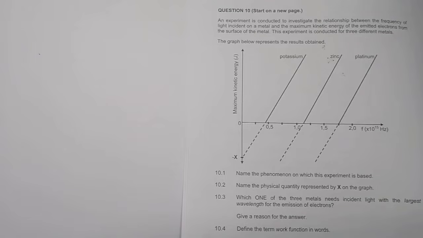All right, so let's start with this question. They say an experiment is conducted to investigate the relationship between the frequency of light incident on a metal, and the maximum kinetic energy of the emitted electrons from the surface of the metal. They say this experiment is conducted with 3 different metals. Now, you can already see from that graph that you were given 3 different metals.